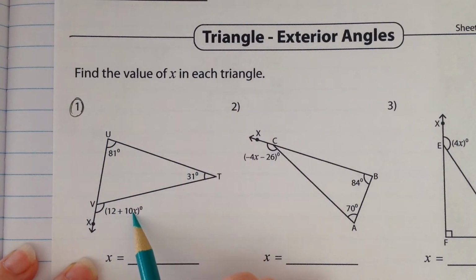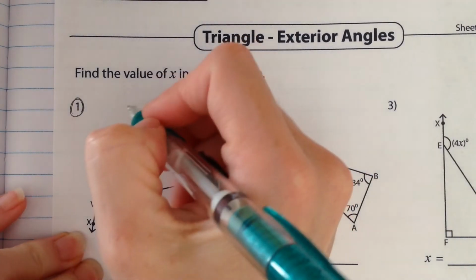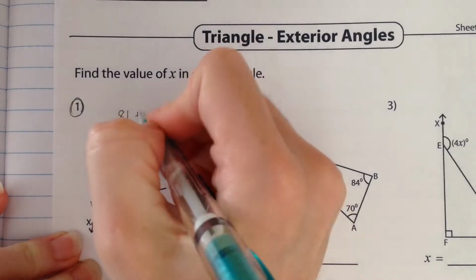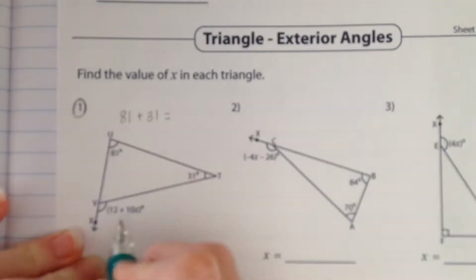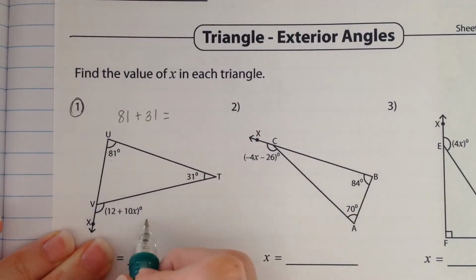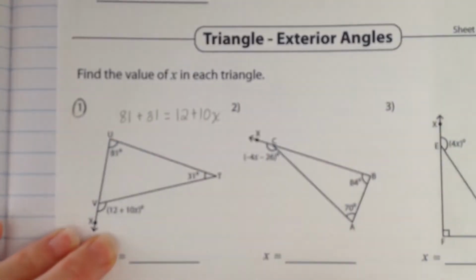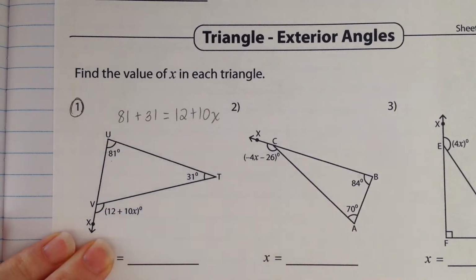So in order to solve for x, I have to create an equation. That equation is going to be that 81 plus 31, these two angles added together, are equal to this whole thing right here, which is 12 plus 10x. Okay, and then we have this equation, we can solve it to find x.